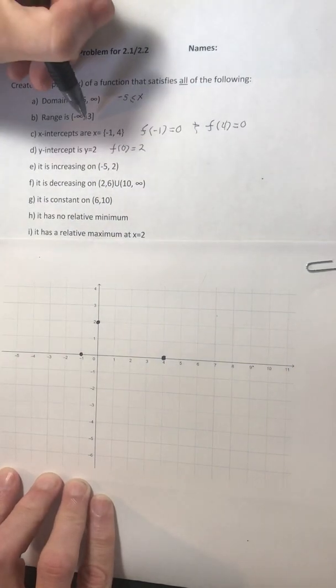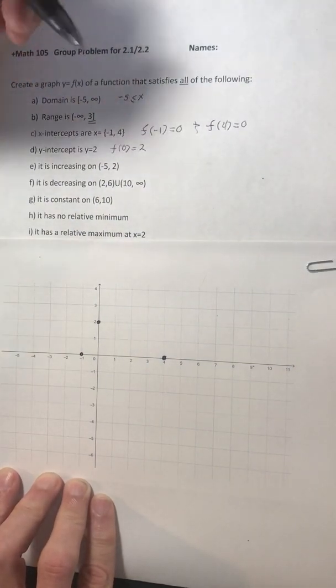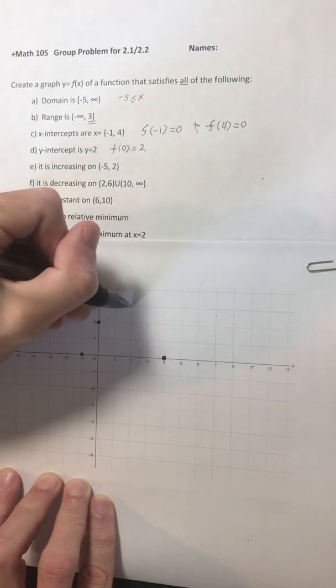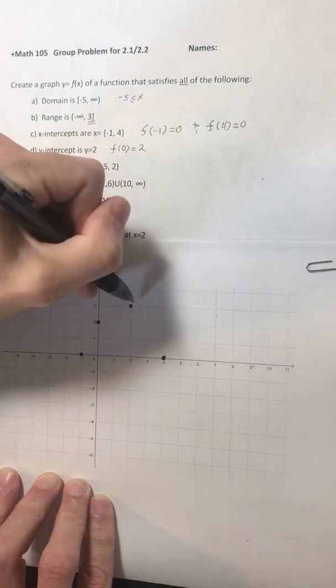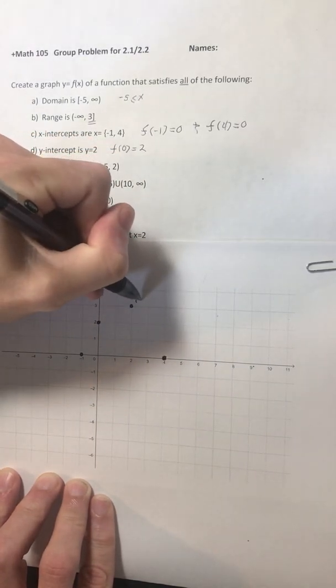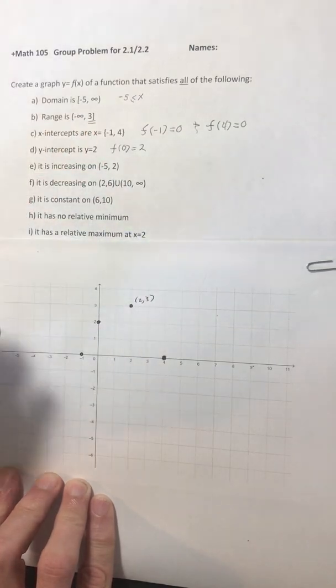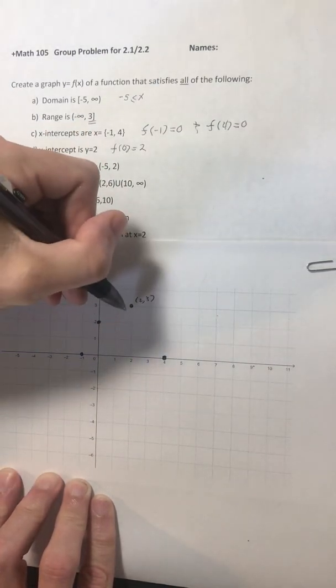Well, if I look at the range, it goes up to 3. So what if we make it so that at 2, it's 3? I'm choosing that, so there's more than one correct answer here, but I'm choosing that because basically my function is going to go up to that and then turn around.